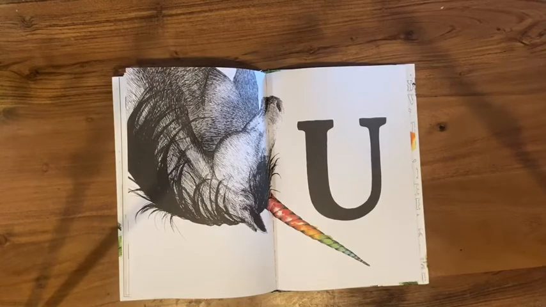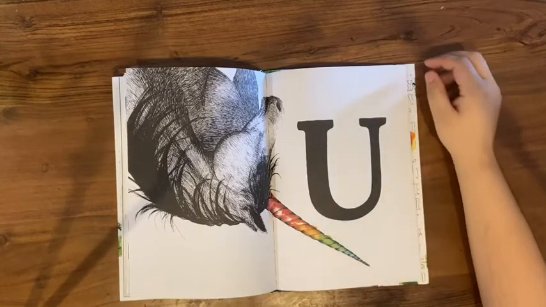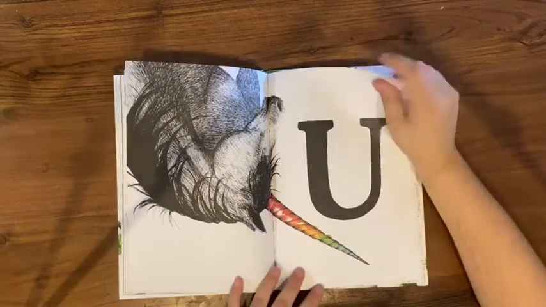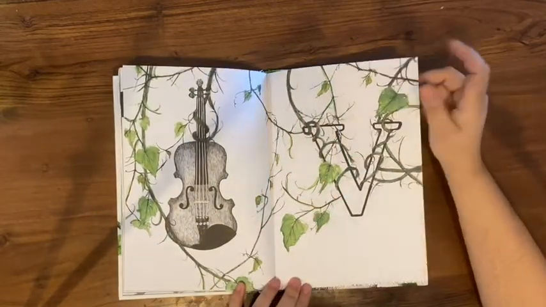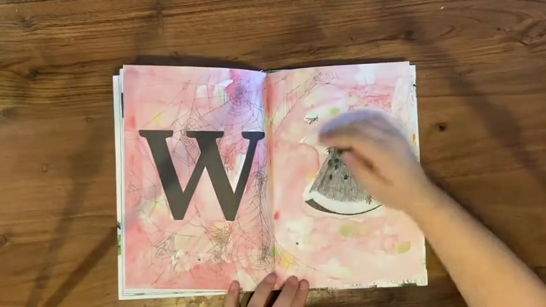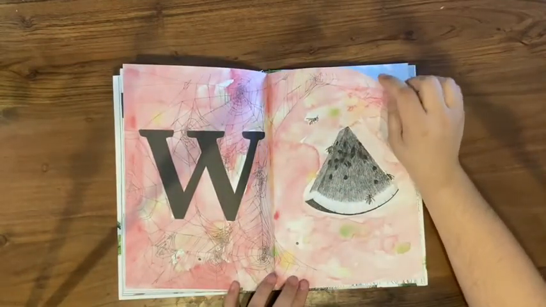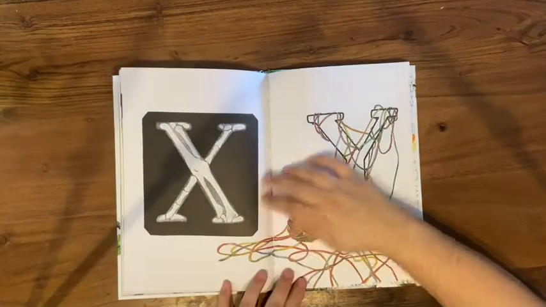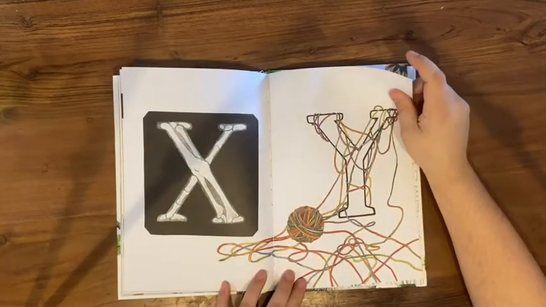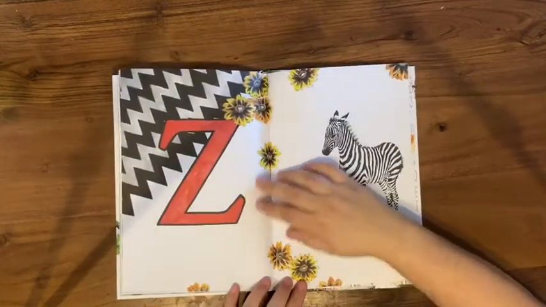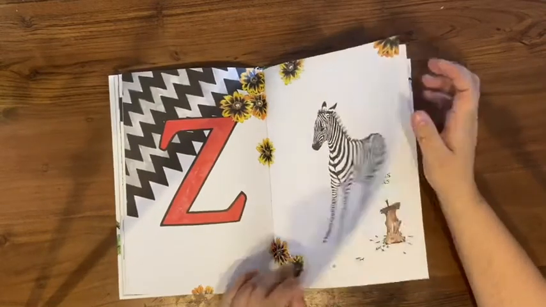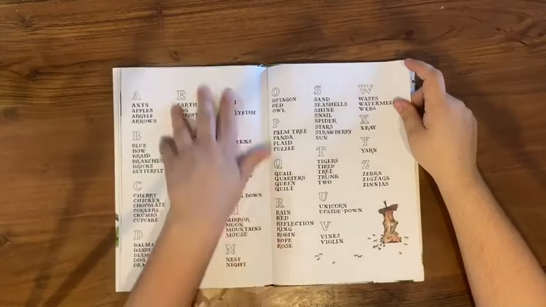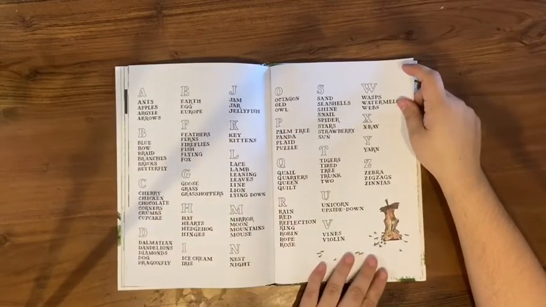There's not a thing that represents upside down, but the unicorn is upside down. Okay, and that is the end of the book. And so this tells you all the words that were used on the page.